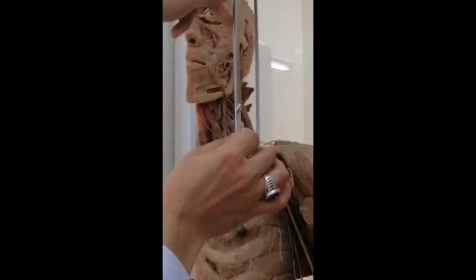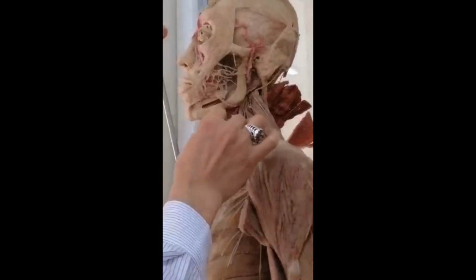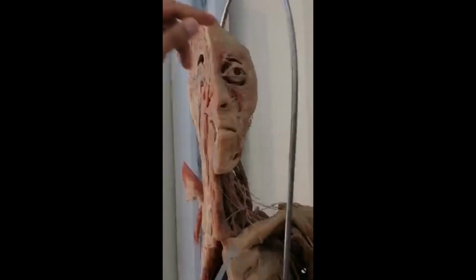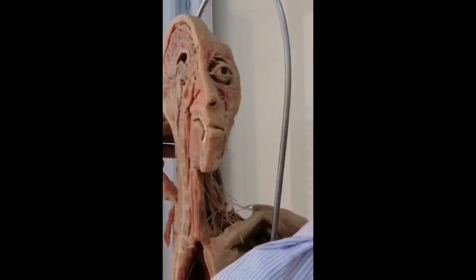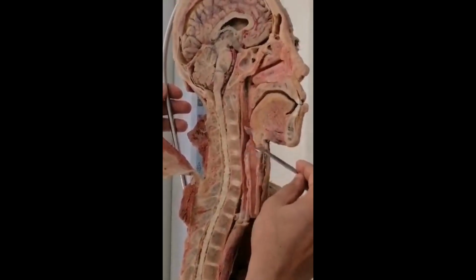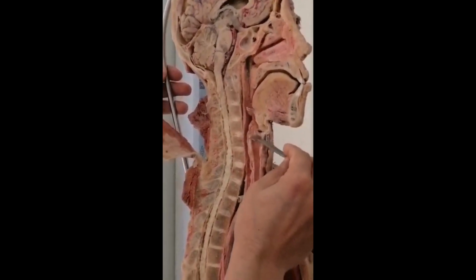The superior thyroid superior laryngeal from the superior thyroid supplies the mucosa covering the upper half of the larynx, يعني vocal cord and above.